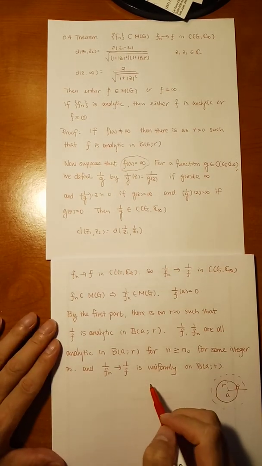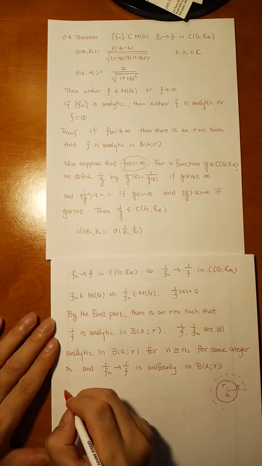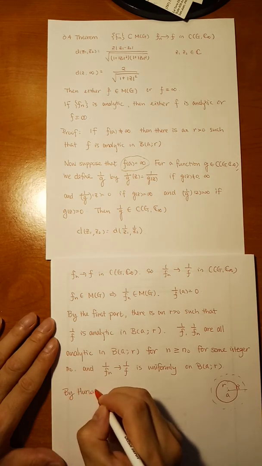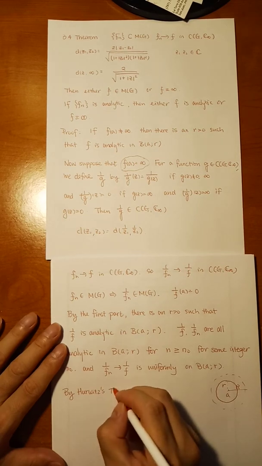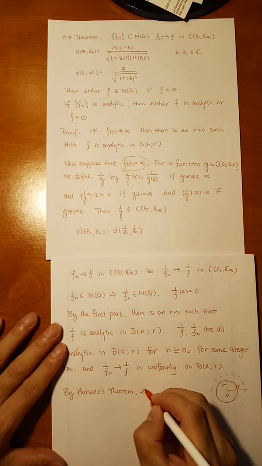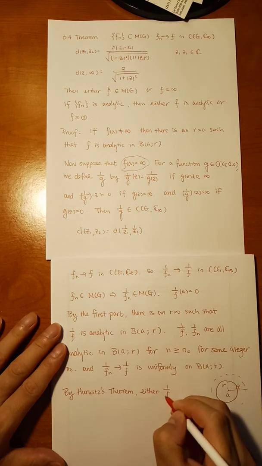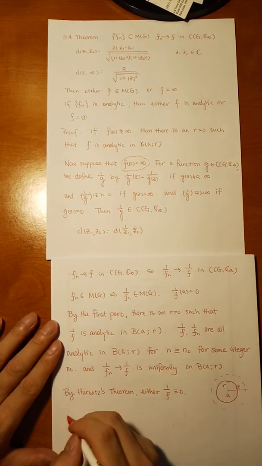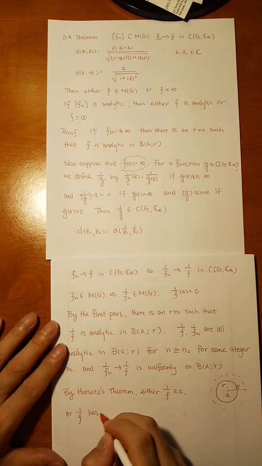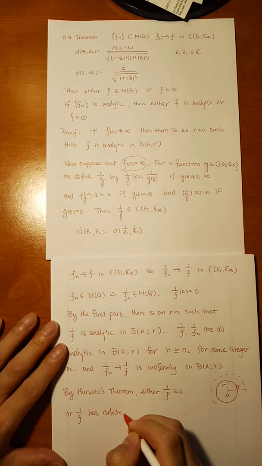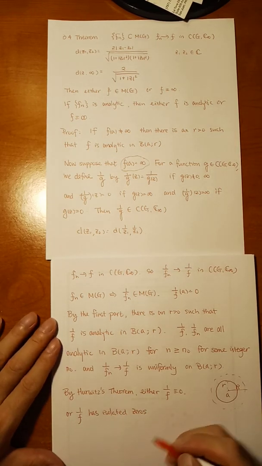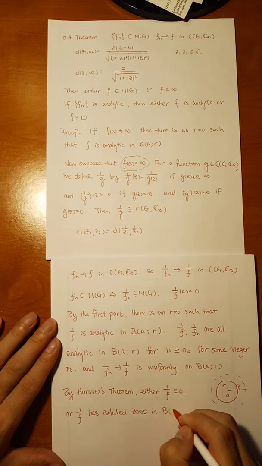Okay, you have uniform convergence, then by the Hurwitz theorem, either 1 over f is constantly 0, or 1 over f has isolated zeros in this open disk.